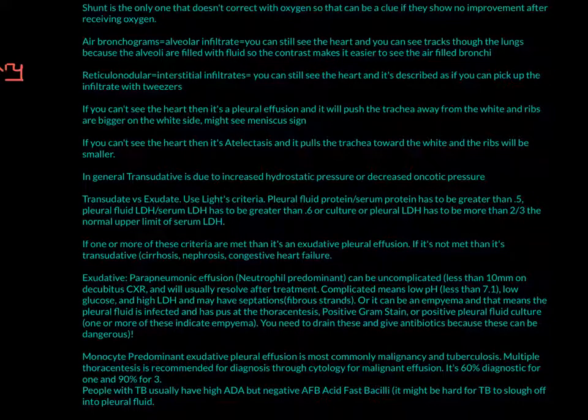To determine if the pleural effusion is transudative versus exudative, use Light's criteria. You would do pleural fluid protein divided by serum protein, and this would have to be greater than 0.5, or pleural fluid LDH divided by serum LDH, greater than 0.6. And then finally, pleural LDH would have to be greater than 2/3 the normal upper limit of serum LDH. Don't mind the culture, that's just a typo. If one or more of these criteria are met, then it's considered an exudative pleural effusion. If not, then it's transudative.